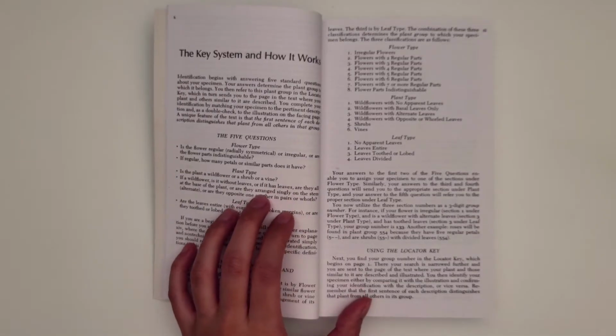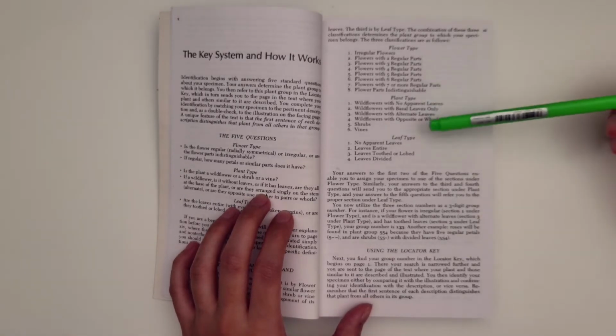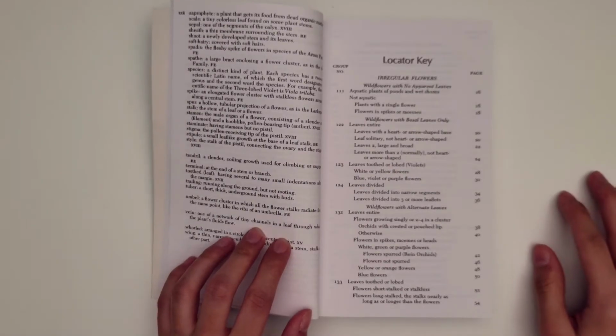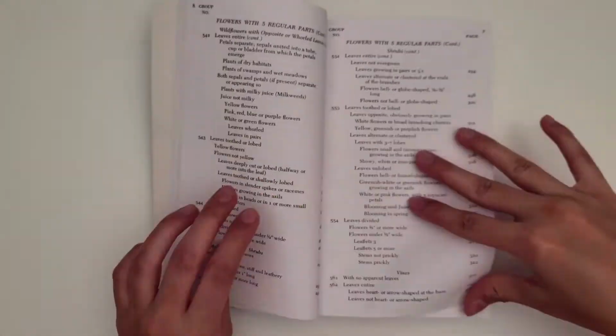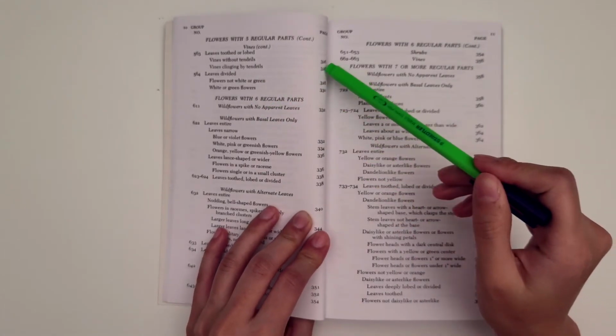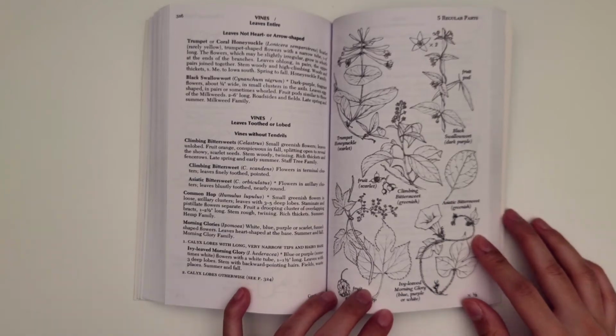So now we know the key number for our plant. It is 5, 6, 3, or 4. Now we can use the locator key. The locator tells me to go to page 326. I'm going to look at the pictures to find my plant.